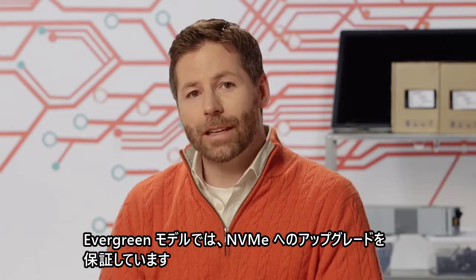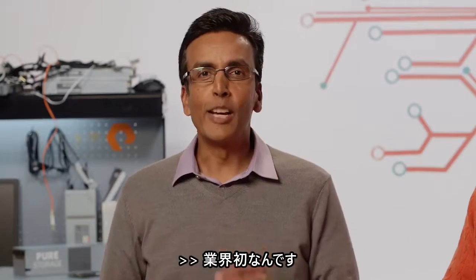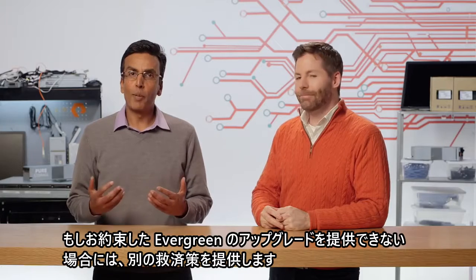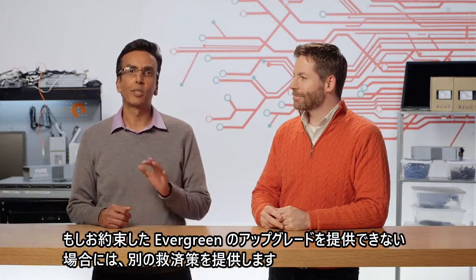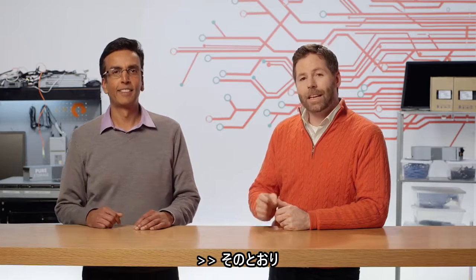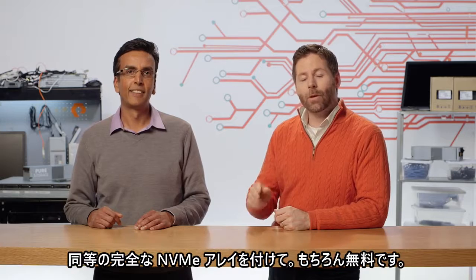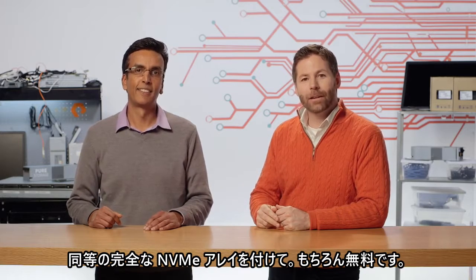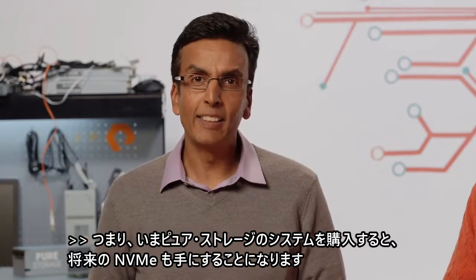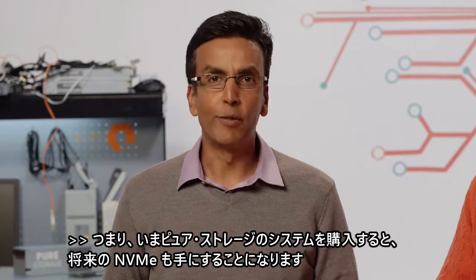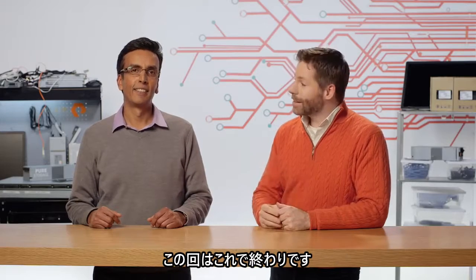We are so confident in this Evergreen upgrade to NVMe that we guarantee it. That's an industry first. If we don't somehow deliver on the Evergreen upgrade promise, we have a remedy that customers will love. That's right. If that upgrade doesn't work, we'll replace your existing array with an equivalent 100% NVMe array, free. One way or the other, investment in Pure today gets you to NVMe in the future. That's the Evergreen promise. And that's the news, and we've reached the end of this episode.